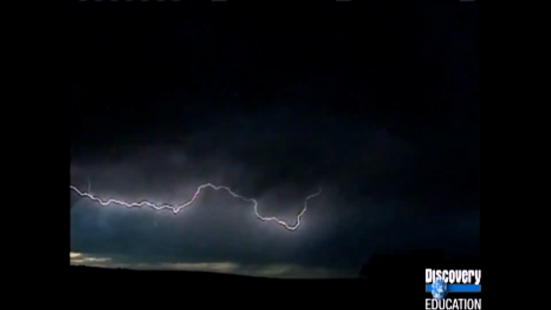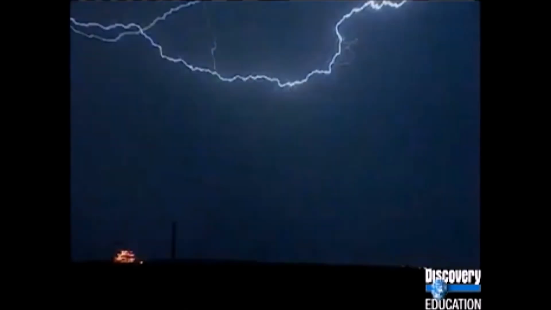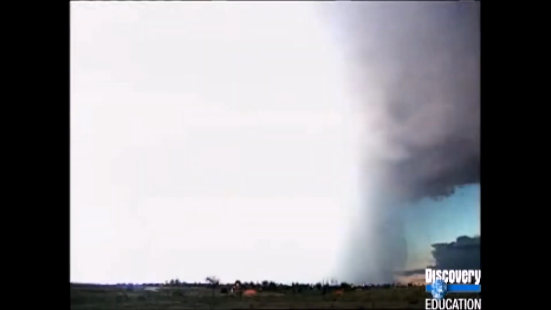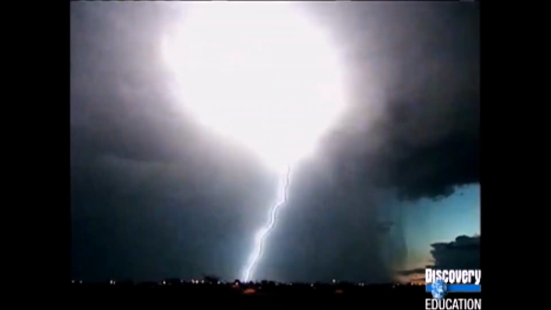Lightning flashes in the sky, creating a sudden spark of electricity. One of the most powerful phenomena on Earth, lightning throbs with several 100 million volts of electricity. Although lightning bolts are less than 2.5 centimeters wide, they are capable of heating the air around them to 30,000 degrees Celsius. That's 5 times hotter than the surface of the sun.